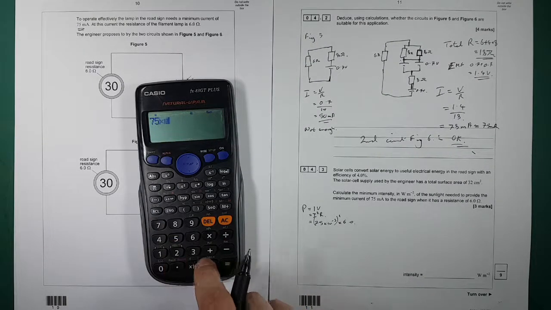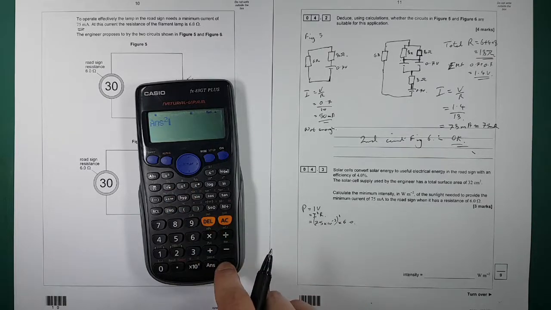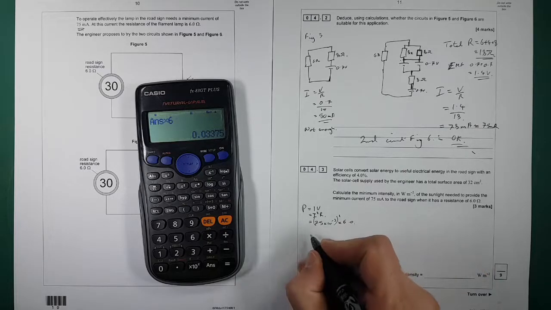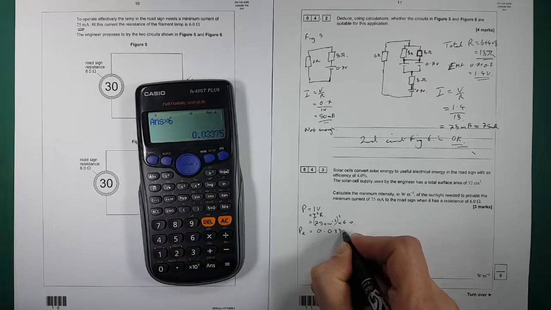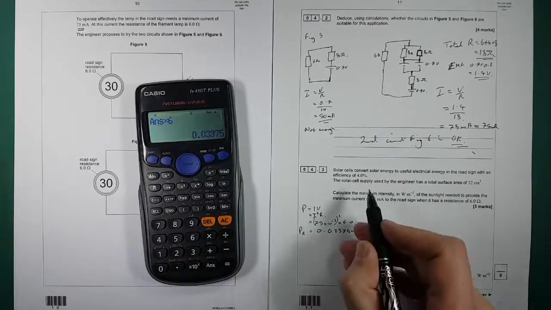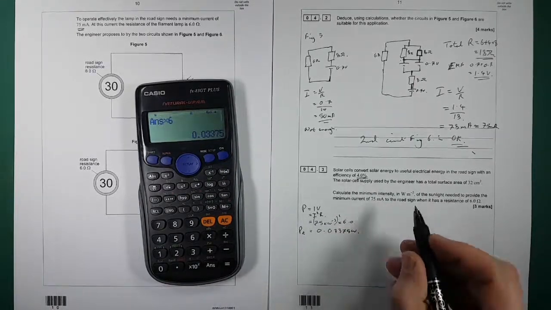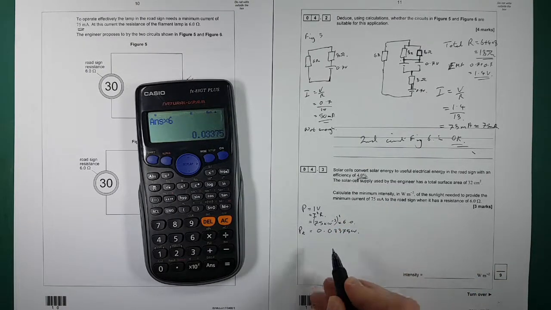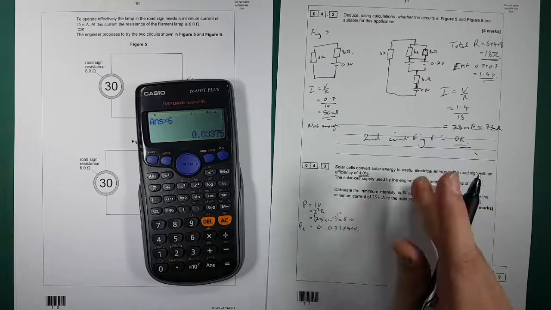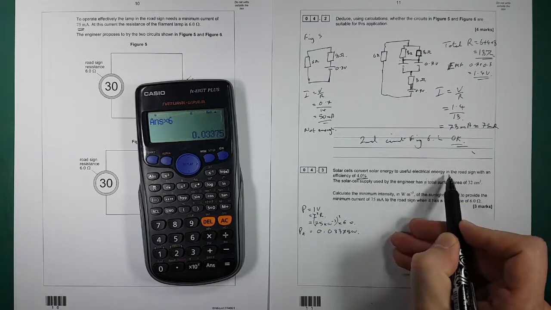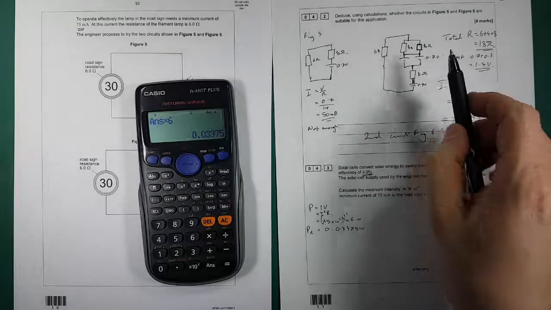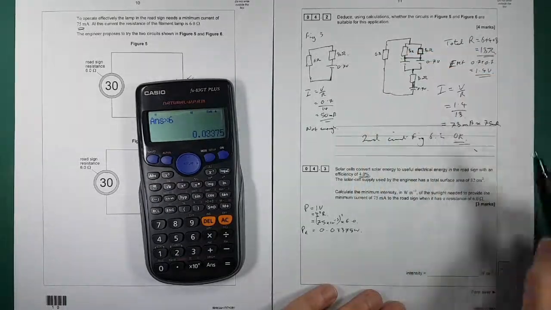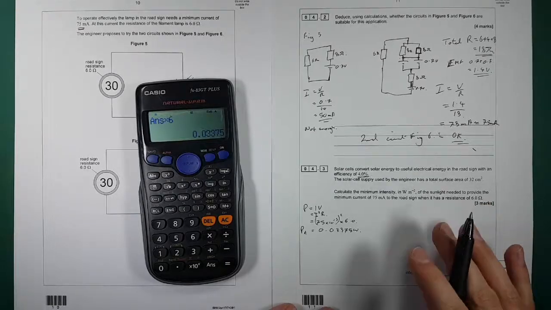So 75 times 10 to the minus 3, square that, times 6, and we get the electrical power is equal to 0.03375 watts. Now we need the solar power delivered. Well, the solar power delivered, if it's only 4% efficient, that's the electrical power delivered to the road sign. But this is the solar energy to useful electrical energy in the road sign. So it completely deals with all of the internal resistances and everything else.